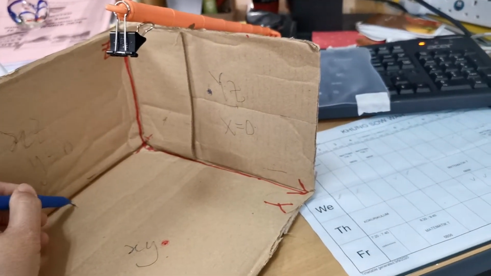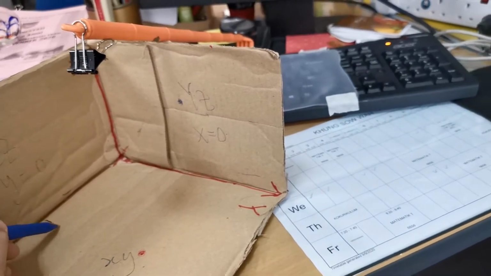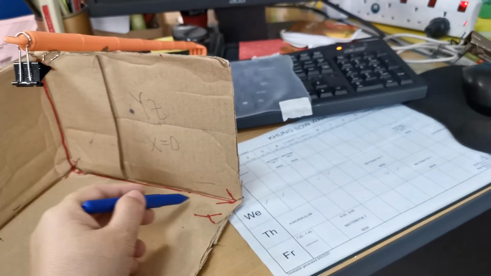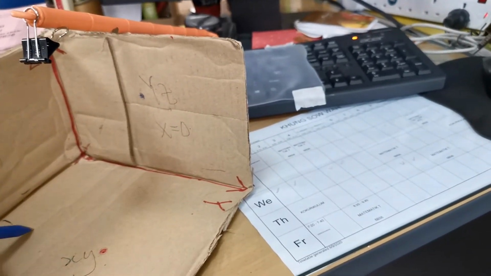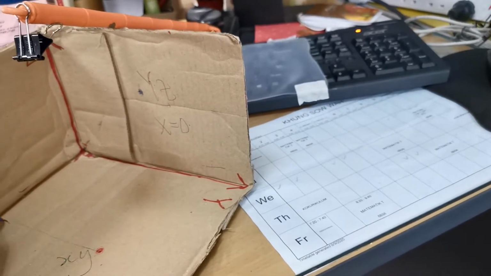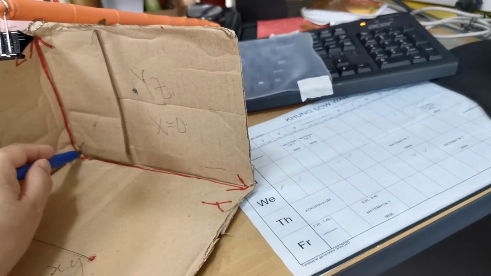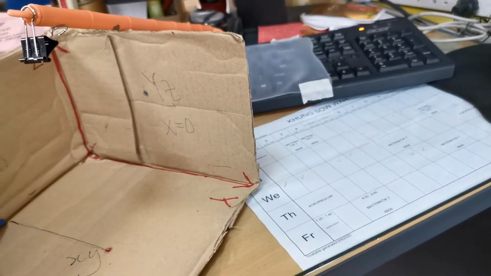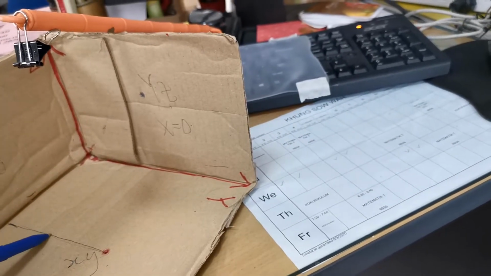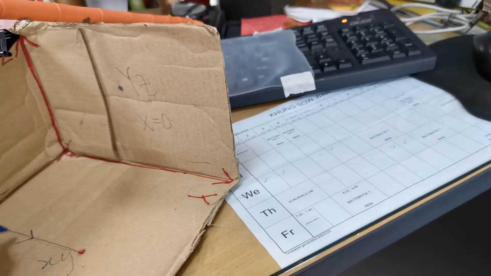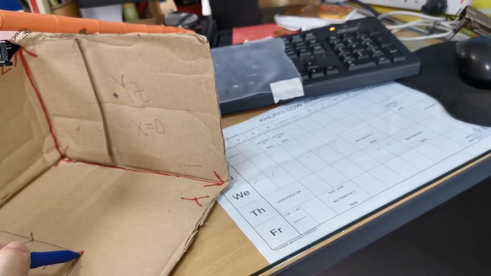I use another color pen. Then move in the direction of the y-axis, y units. So from the origin, move in the direction of the x-axis, x units, then move in the direction of the y-axis, y units.